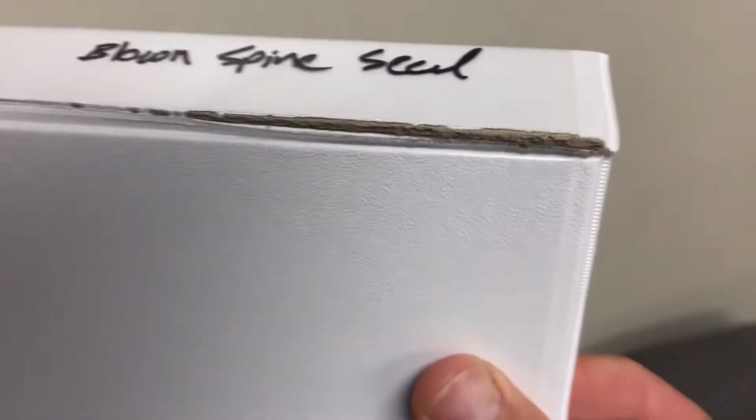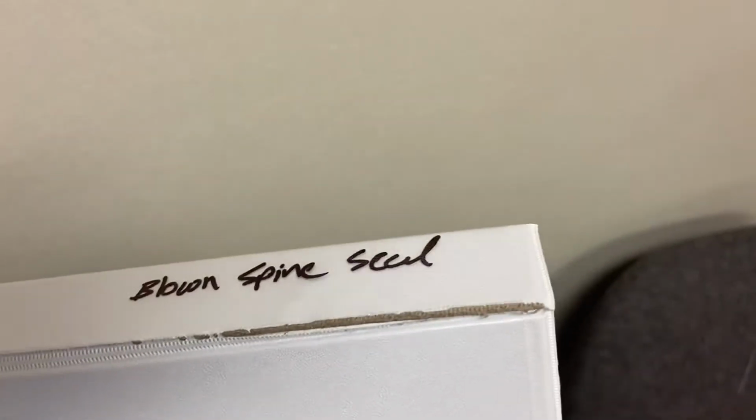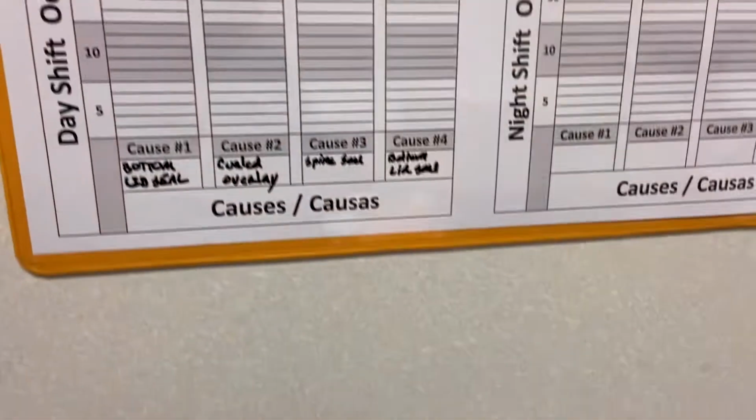Another issue is a blown spine seal. Let's look at that real quick. There's a blown spine seal. You can actually see that it's blown completely out of the binder. And then our final one, let's say this is a surface or a glue issue. You can see a little dimple in this particular binder flat. That's more of a dimple than it is a glue issue, but we're just going to say it's a glue issue for right now.